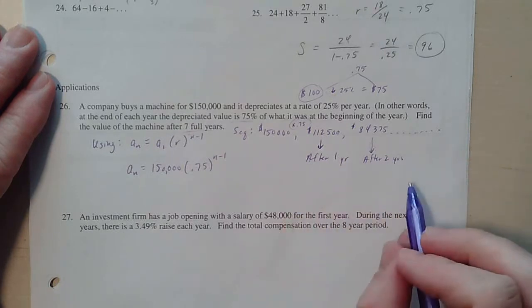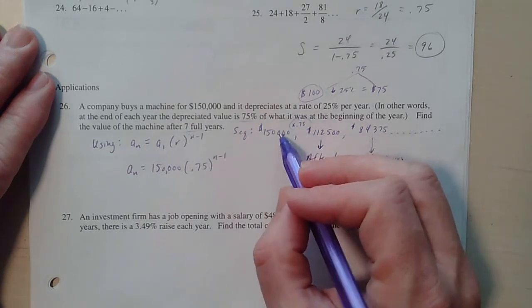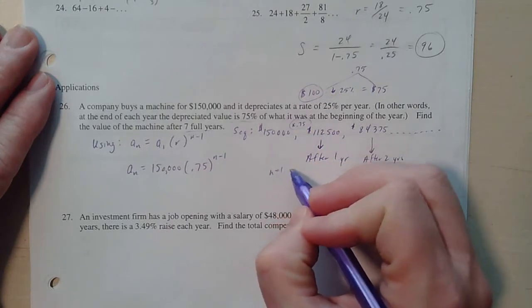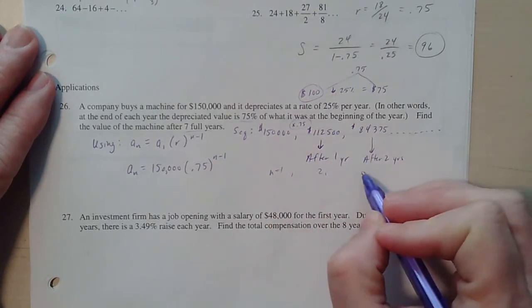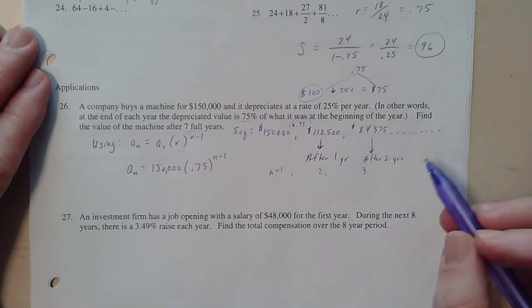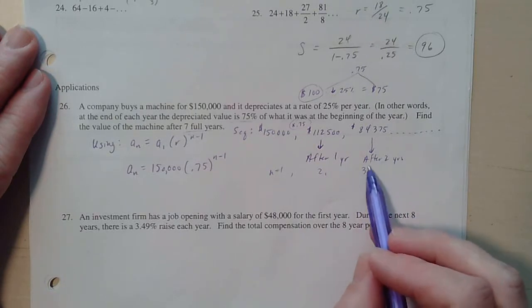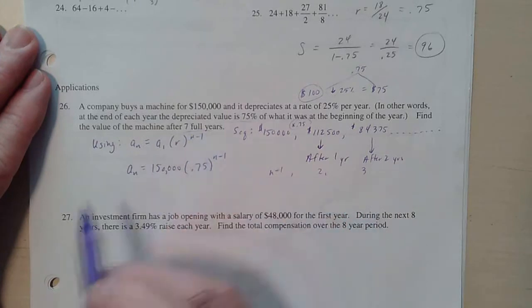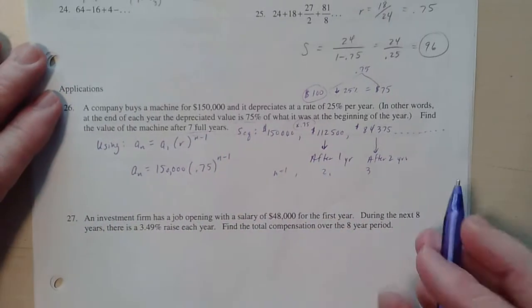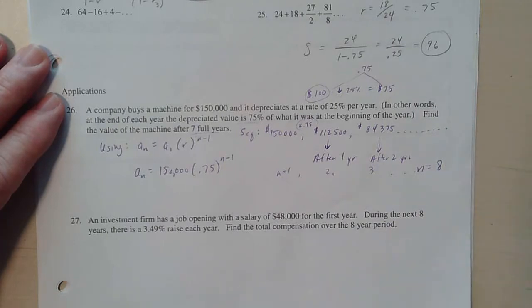So this is the n value of 1, the first term here. This is the second term, and this is the third term, and so on. So our n value needs to be 1 higher than the years. After 2 years, we need an n value of 3. So if it's 7 years, we need an n value of 8. So n equals 8 for what we want.